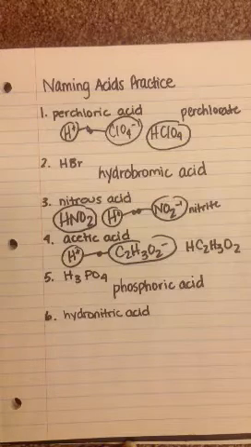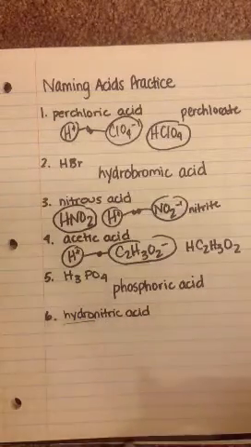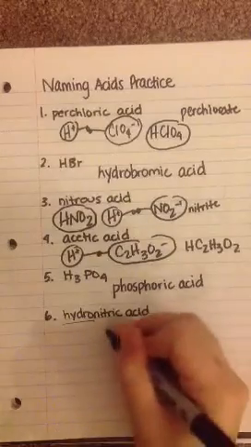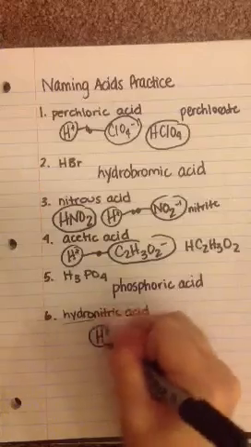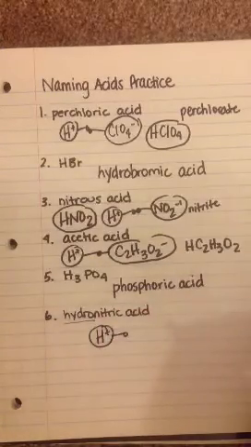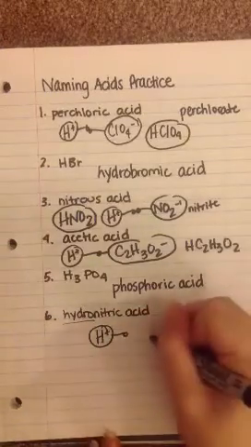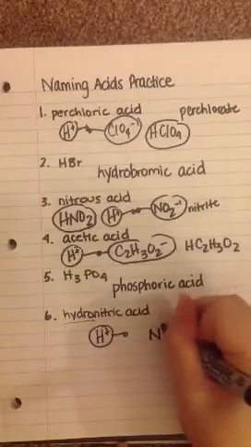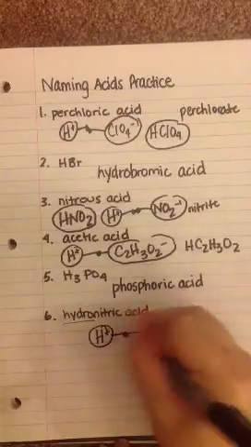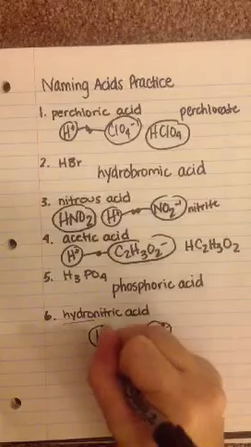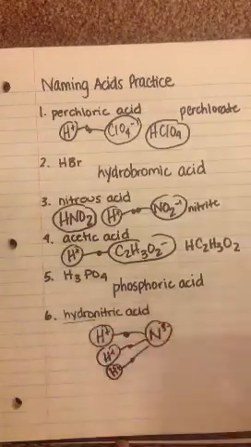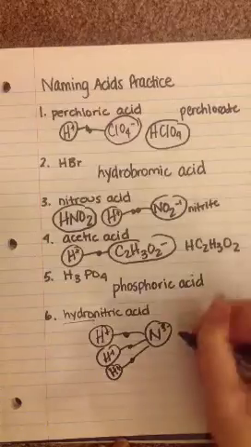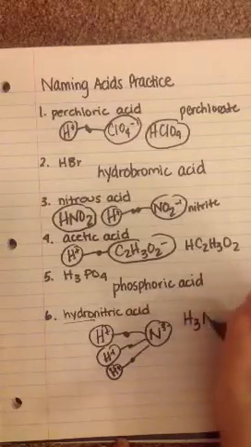Number 6. It starts with hydro, which tells me there's no O. So it's just the acid, the H+. This acid word tells me there's an H+. And nitric, well, that must come from nitrogen. If I look on my periodic table, nitrogen has a 3- charge and therefore must have 3 hands. So I must have 3 H+ to go with it. So my formula for hydronitric acid must be H3N.